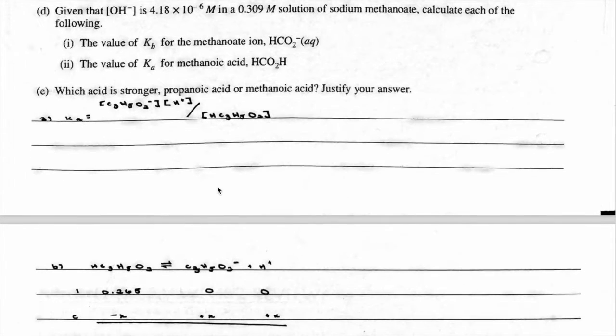In B, it says calculate the pH of a 0.265 molar solution. Okay, so I'm going to set this up. I start with just 0.265 molar of my acid. I don't have any of the conjugate base or H plus. Because it's a weak acid, it's going to change by X, so it's going to be minus X, plus X, plus X. So I get my equilibrium concentrations. I set this up with my Ka value. I get rid of my X, making sure to show my rule of 100. And when I solve for X, I get 0.00188 molar.